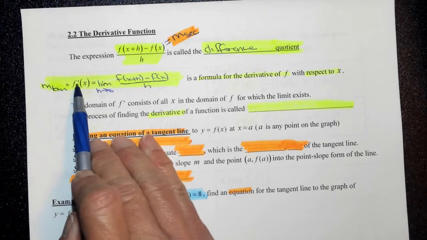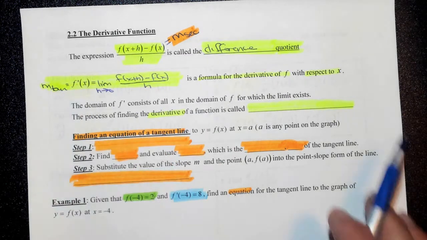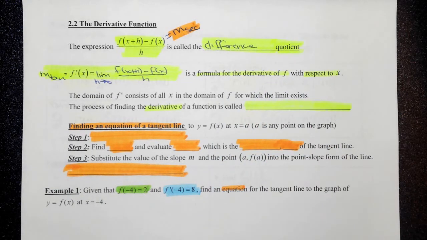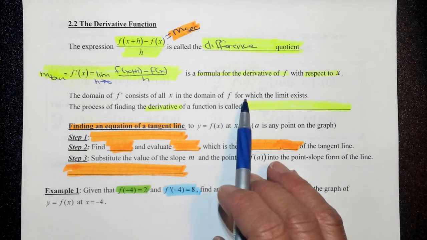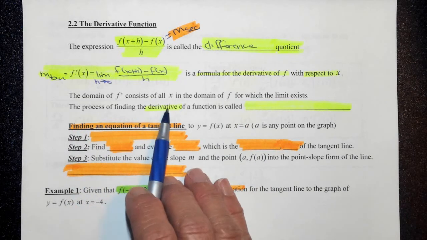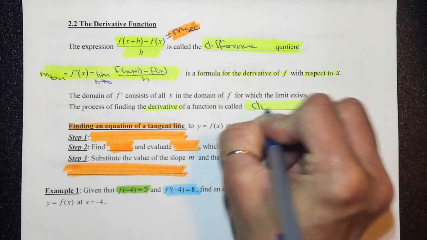So this right here is the notation for the derivative, and it's the formula for the derivative of f with respect to x. So the domain of f prime still consists of all x values in the domain of the original function for which this limit will exist, and the process of finding the derivative is known as differentiation.